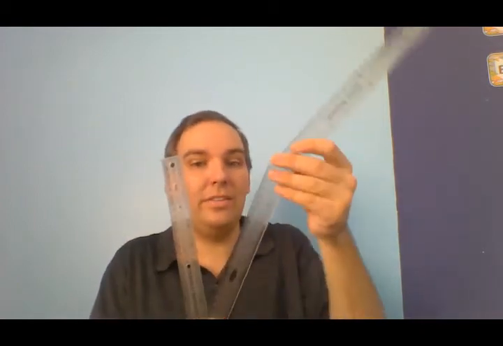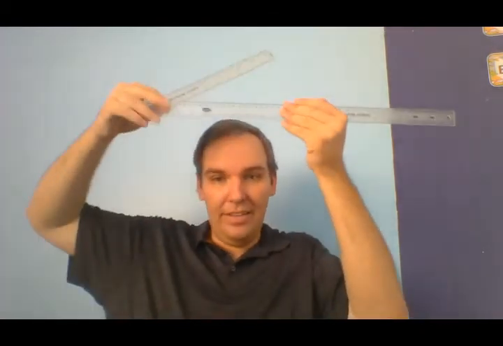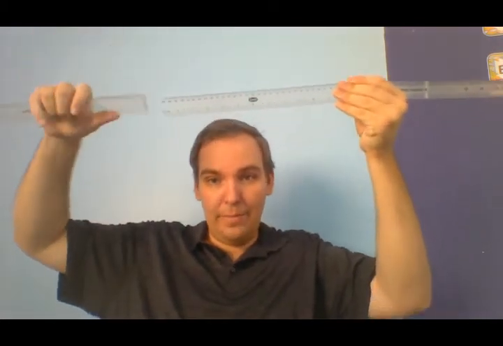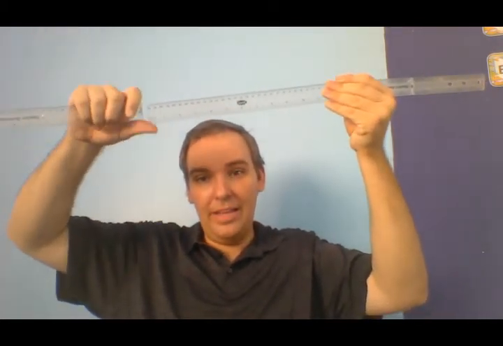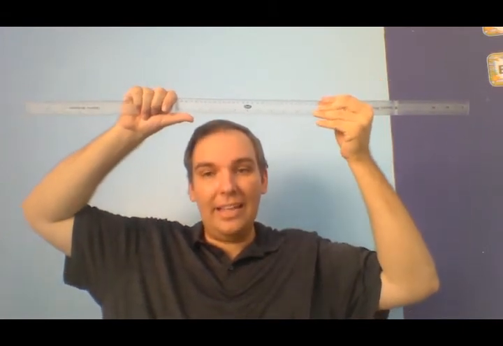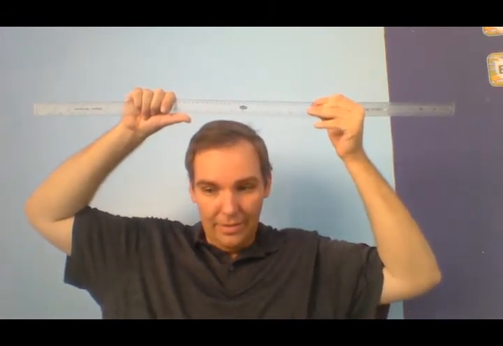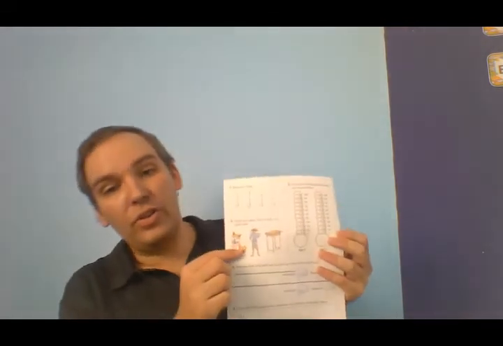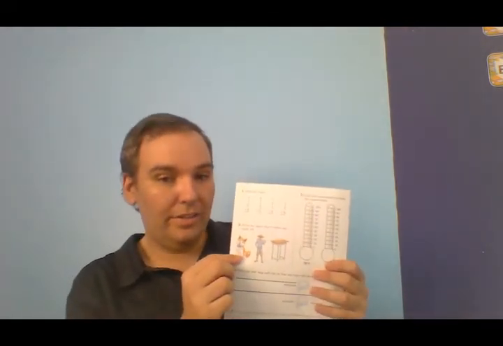You have to do this, put that on top of that, like that. Okay, this is a yard. Una yarda. So the question is, which of these is 2 yards tall? Is 2 yardas alta?